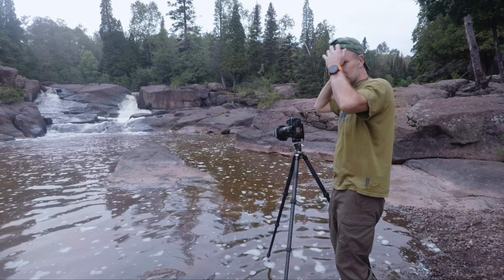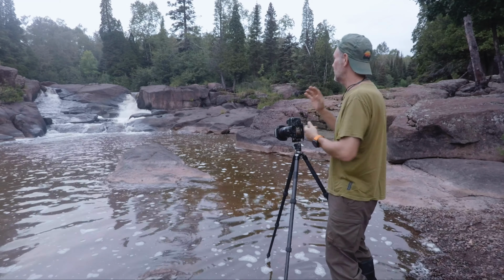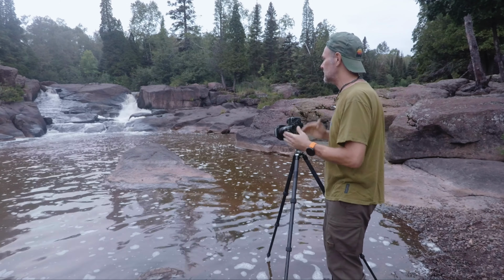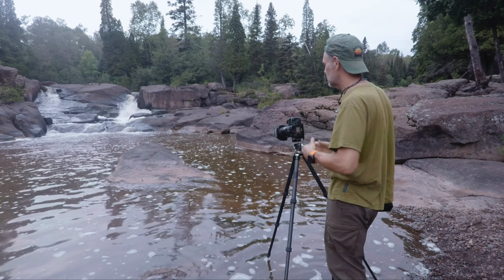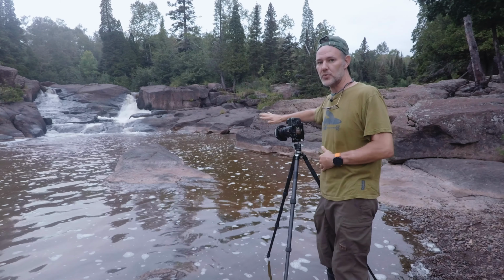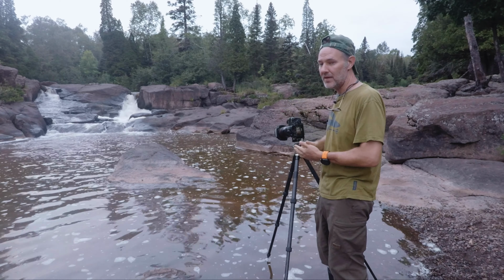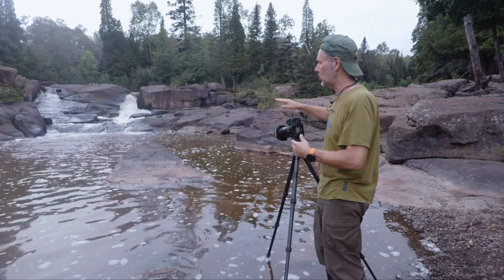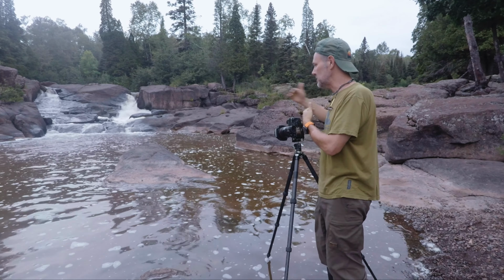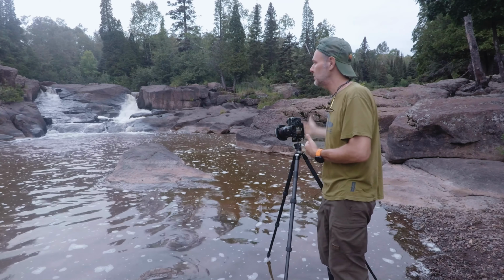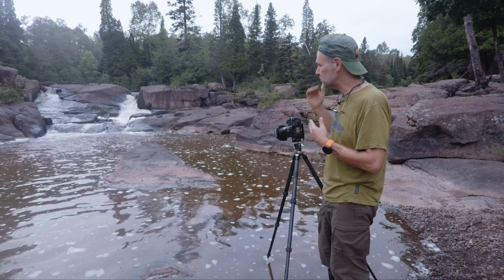All right, so I think we've got it all figured out here. It's going to be an exposure blend. This one is not a typical focus stack. I'm far enough away from this rock in the foreground that I don't need to worry too much about it. I'm going to shoot at f11 and focus on the waterfall, and then I've got enough distance between me and the next object in my frame that should give me a nice sharp image front to back.